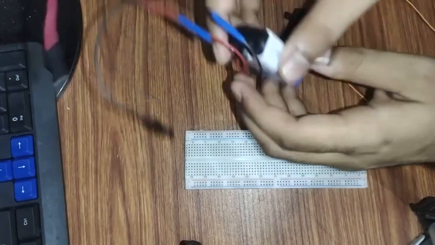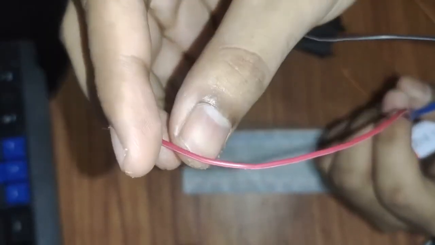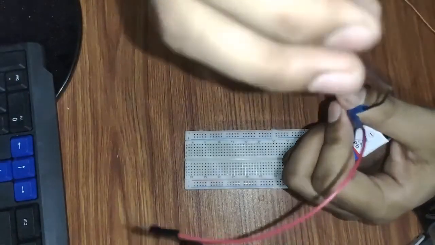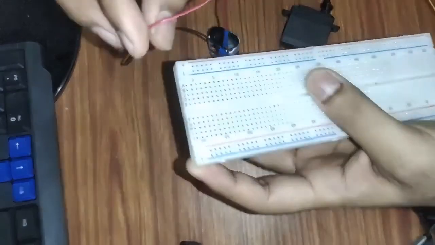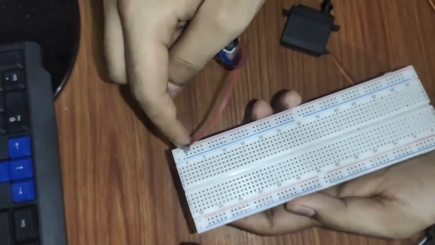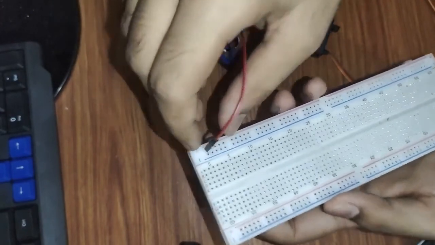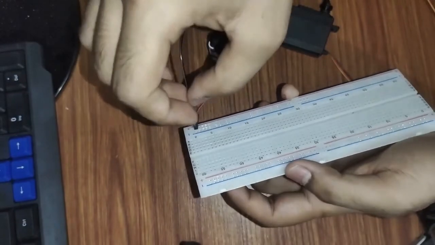Now what I'll do, I'll take this wire, which is my positive side, and this is my negative, or you can say neutral. In the breadboard, I'll pin the positive in the positive line, where the plus sign is, and then the negative in the negative side.